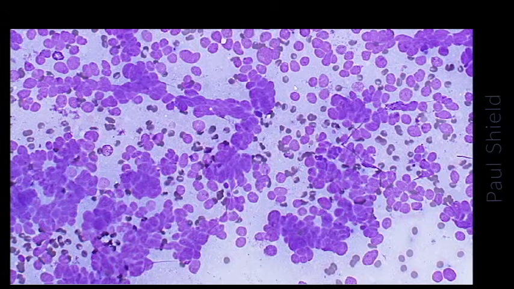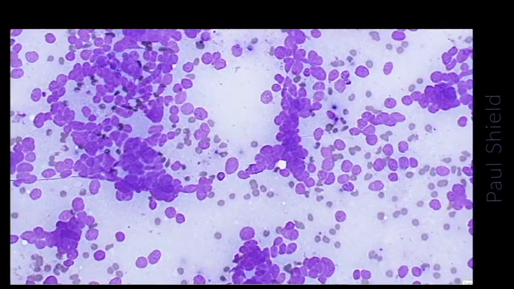So this would be almost what we would call a small round blue cell tumour on histology. So it's an undifferentiated looking malignancy, and it seems to be moulding quite a bit.